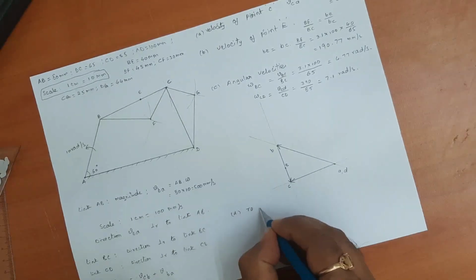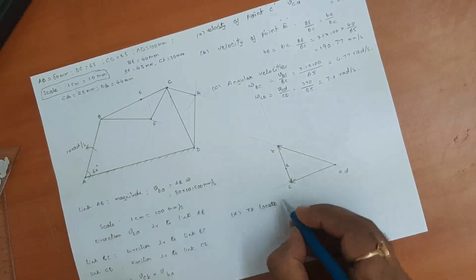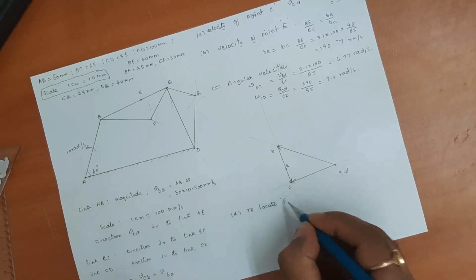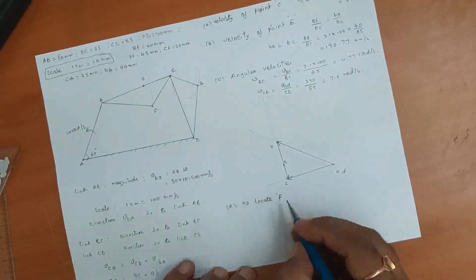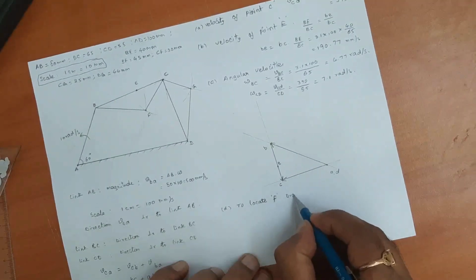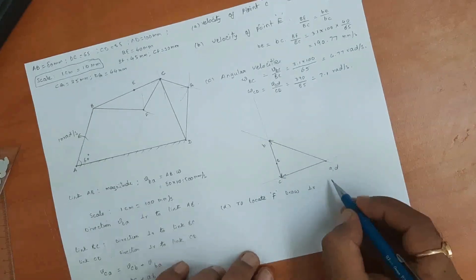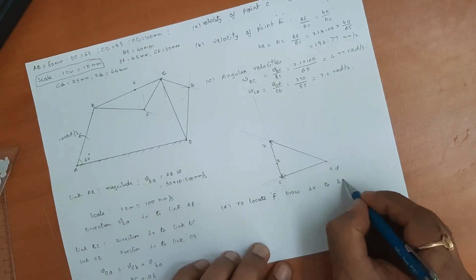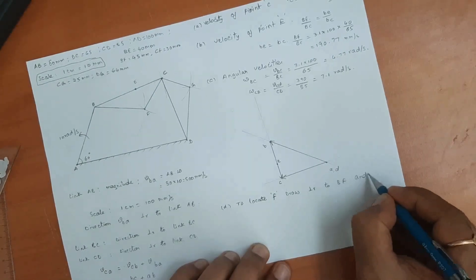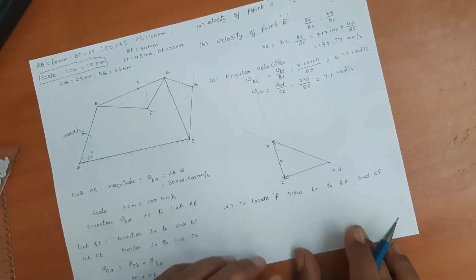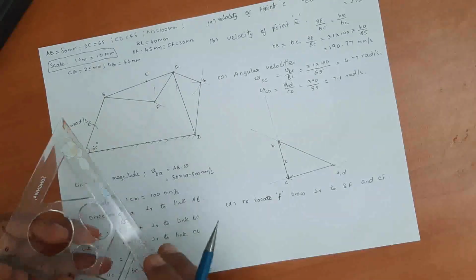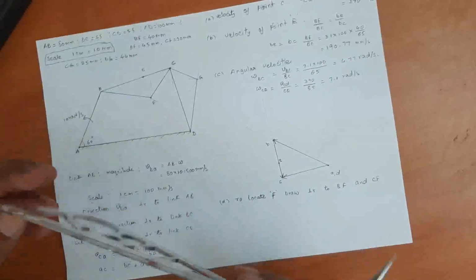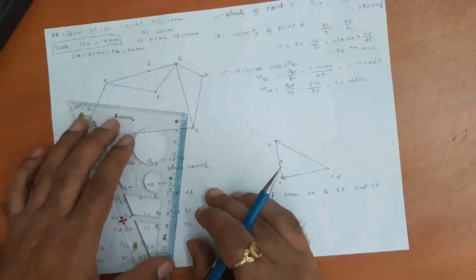To locate small f, draw perpendicular to BF and CF.